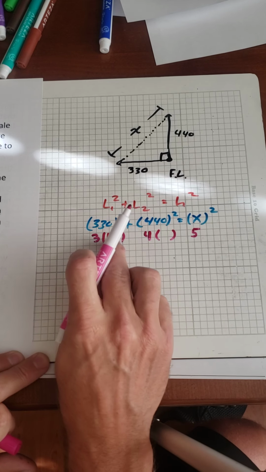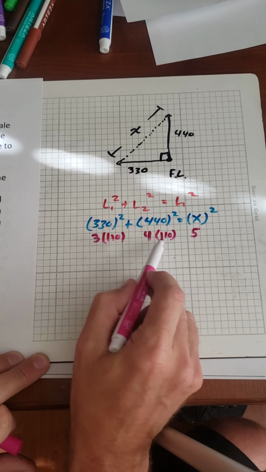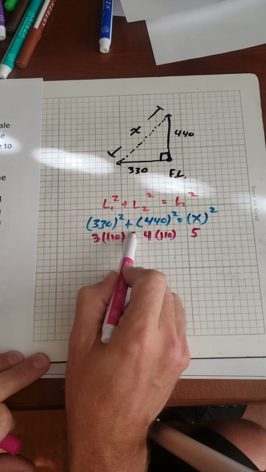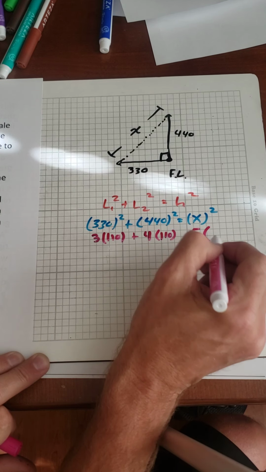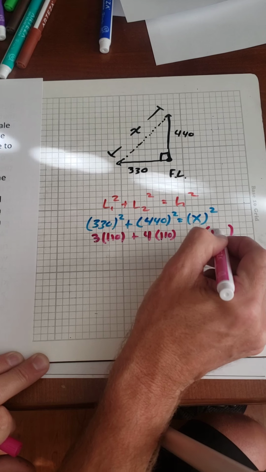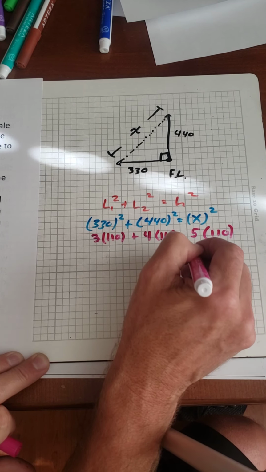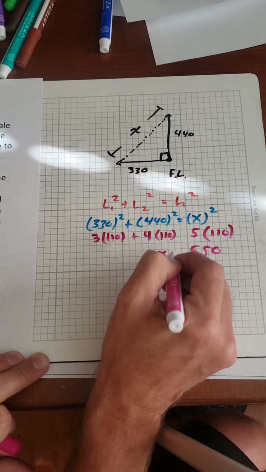I'm really hoping that 4 times 110 is equal to 440. And I now know that 4 times 110 equals 440. Therefore, if I multiply this one by 110, then x will be equal to 550. So that's what x equals.